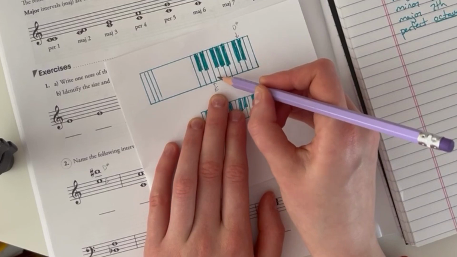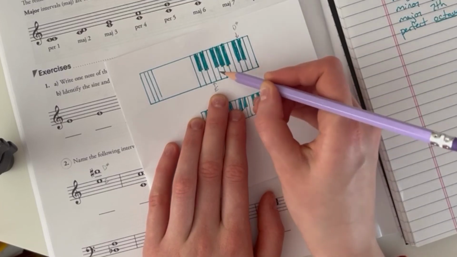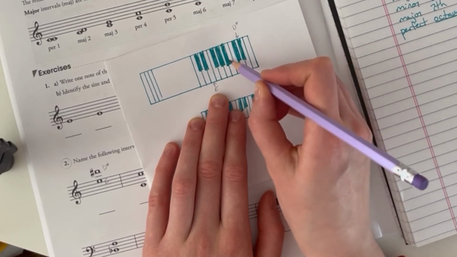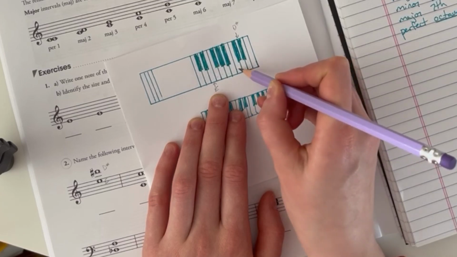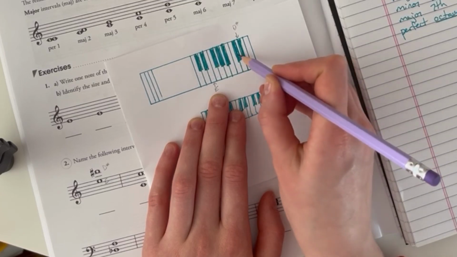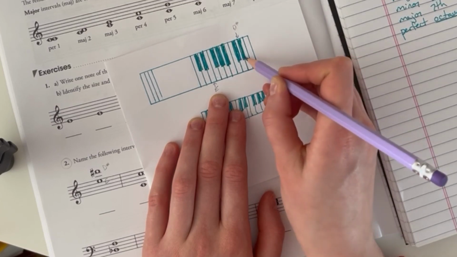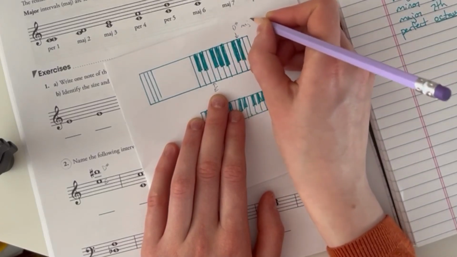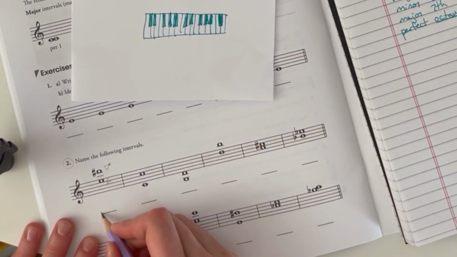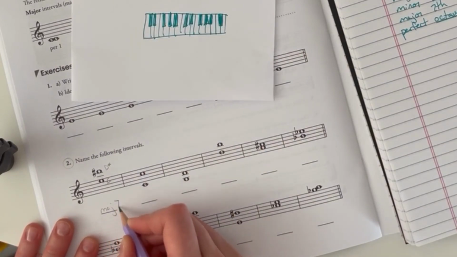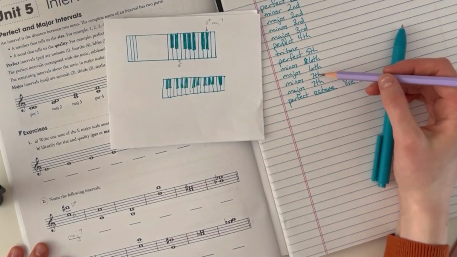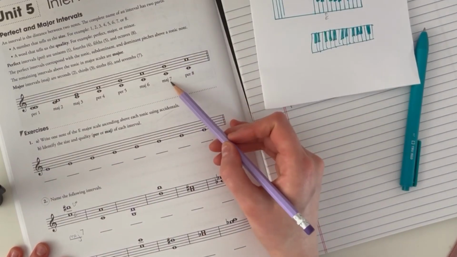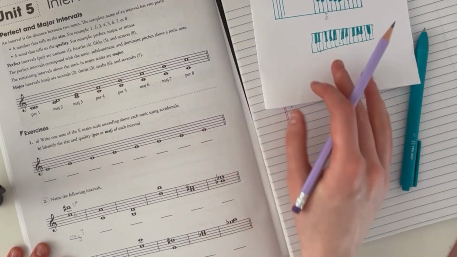This is a minor second, major second, minor third, major third, perfect fourth, tritone, perfect fifth, minor 6, major 6, minor 7, major 7. So this is a major 7. So here I'll write major 7. And even though I normally write 7th with TH, they just want a number 7. So we'll write it exactly the way they wrote it.